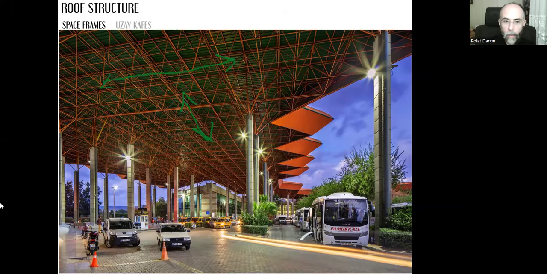Here we can see that they used columns here and a series of columns here. And in between, there is a huge gap, huge span that will protect people, cars, and everything from rain or sun.